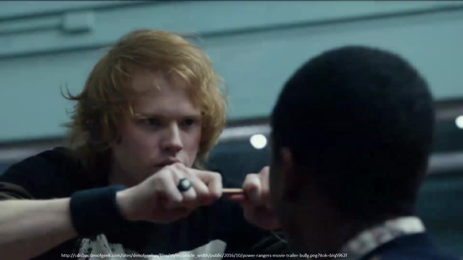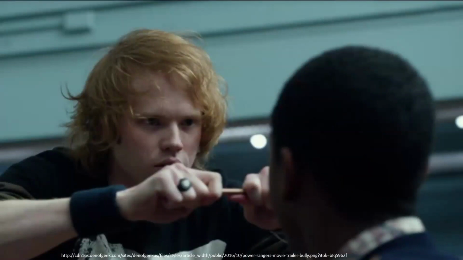So every single time this character was on screen, what you saw was black male intelligent, black male nonviolent, right? Black male not... he had no romantic subplot, so black male not hypersexual. Yeah, exactly. I mean, that's exactly where my mind went.